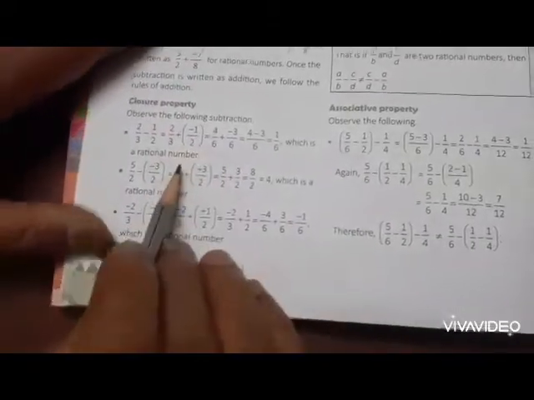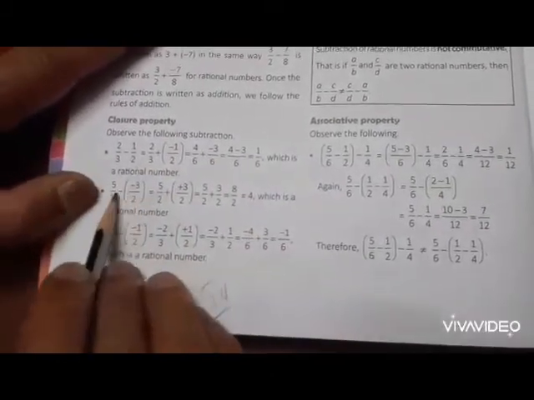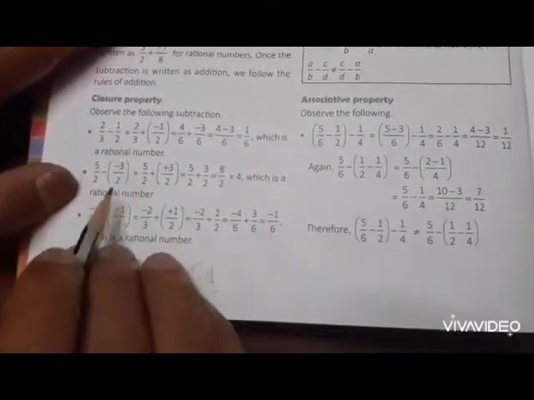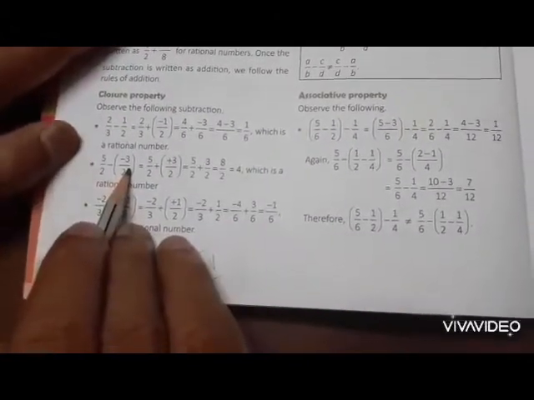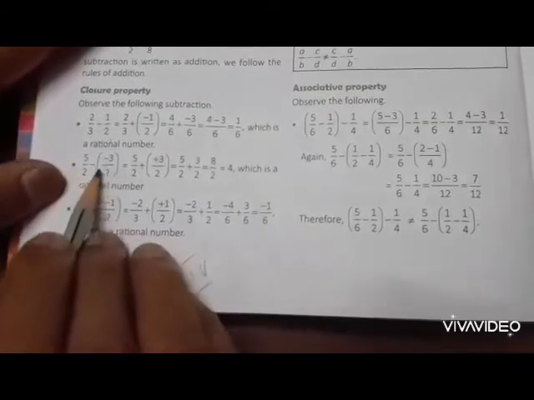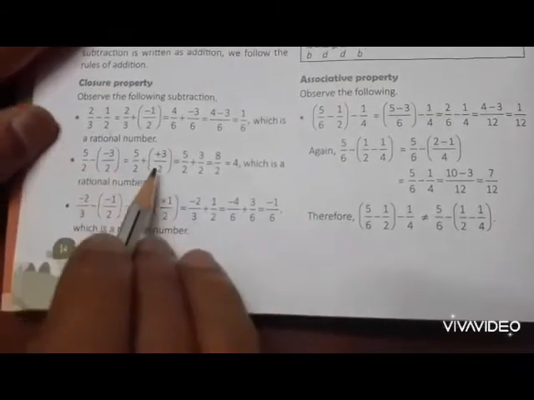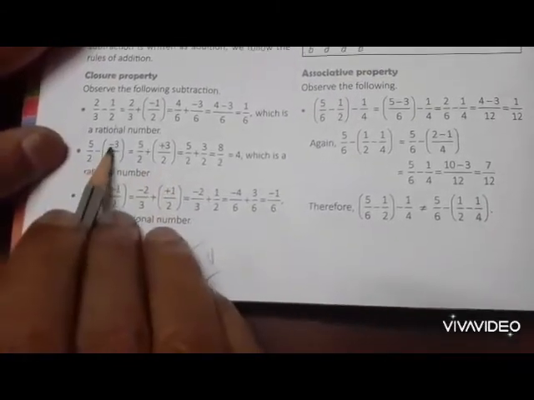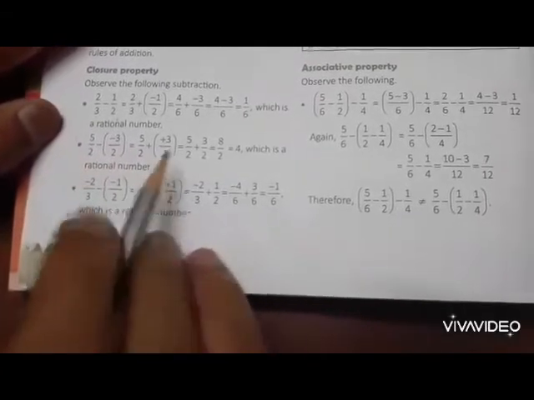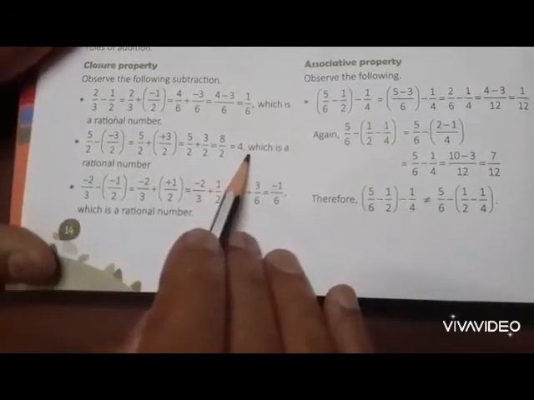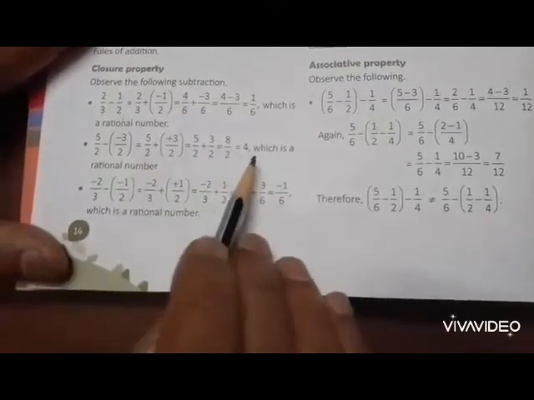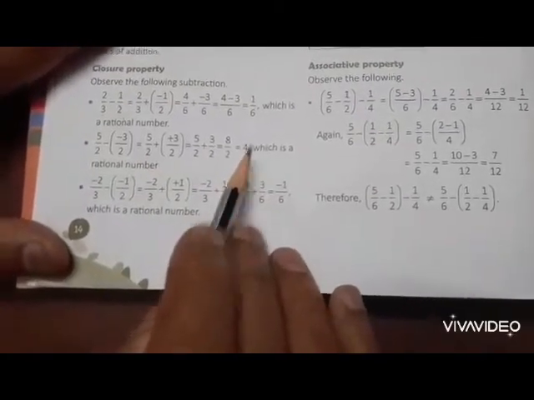Now let us take any other one. 5 upon 2, we can take minus 3 upon 2. One is plus, the other is minus. So if these two rational numbers are subtracted, we get 5 upon 2, then minus becomes plus 3 upon 2. 5 upon 2 plus 3 upon 2 will be 8 upon 2. The answer is 4, which is also a rational number.